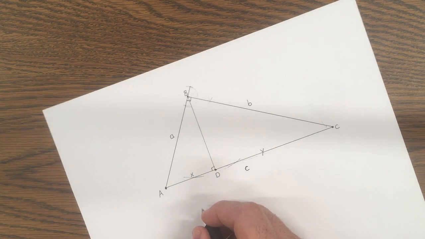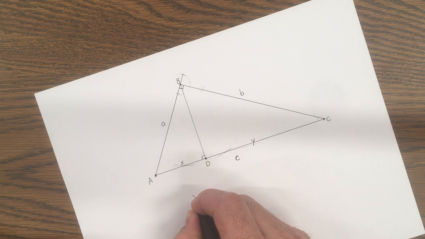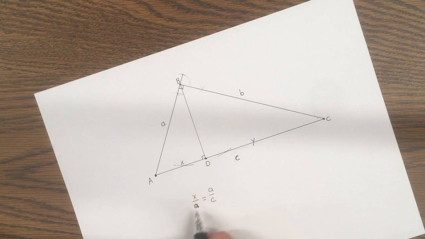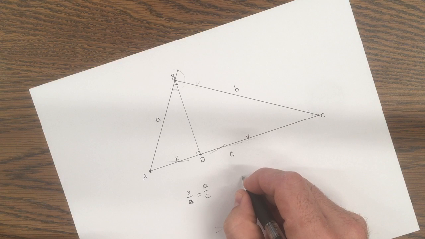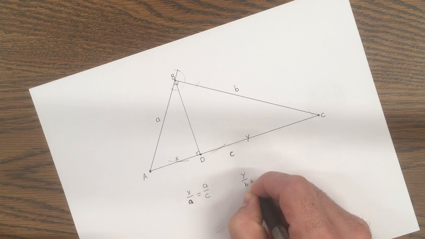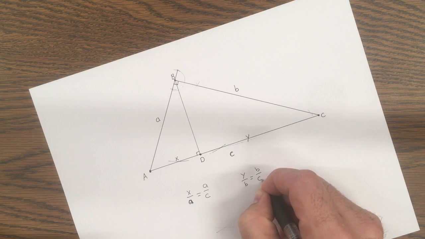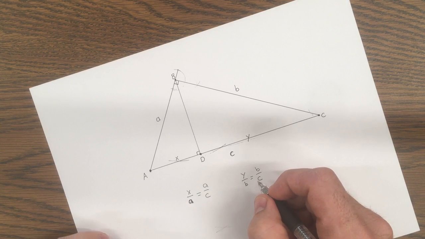So if you remember about our projections, we've said that X over A, that's an A, not a 9, equals A over C, right? It's the geometric mean. Good? And then we also have Y over B equals B over C, right? So you have both of those things.